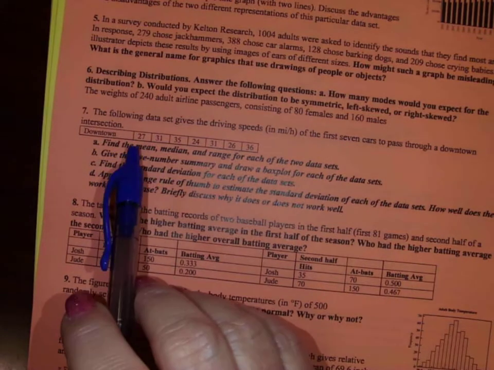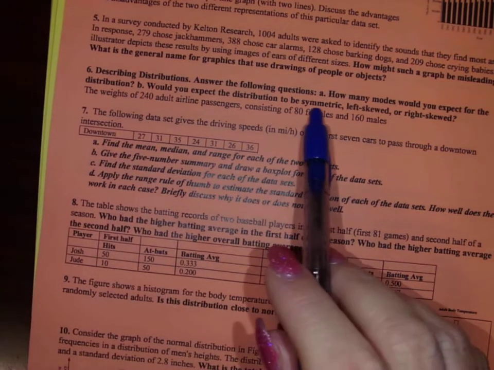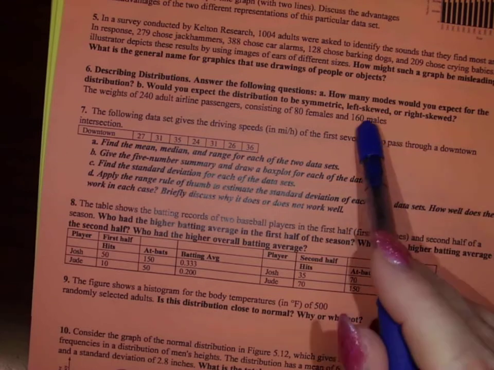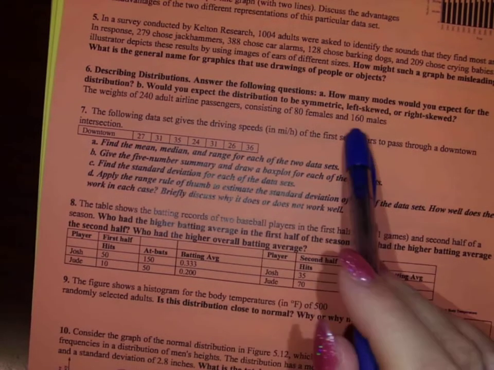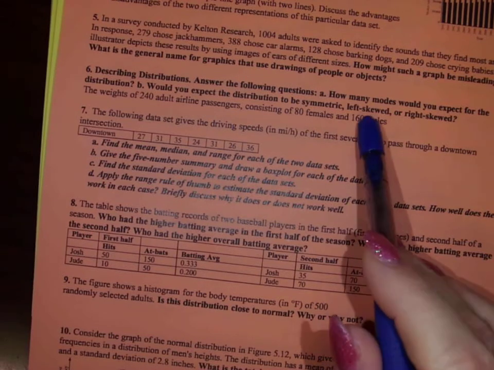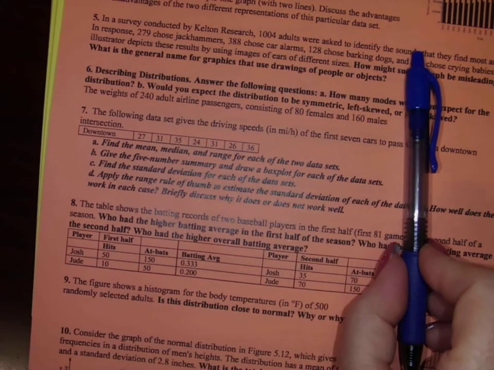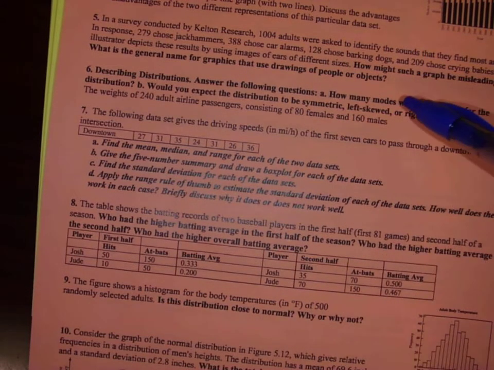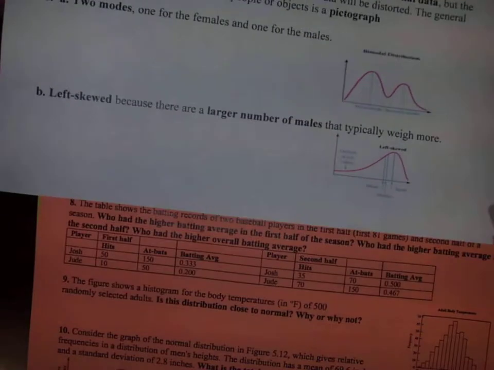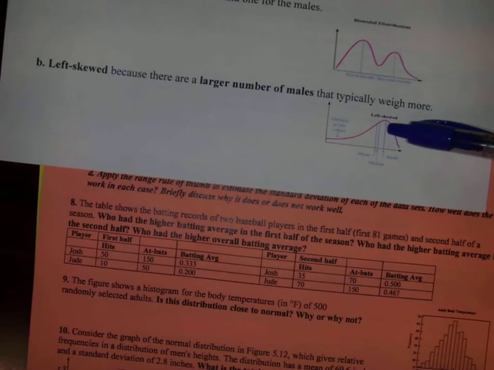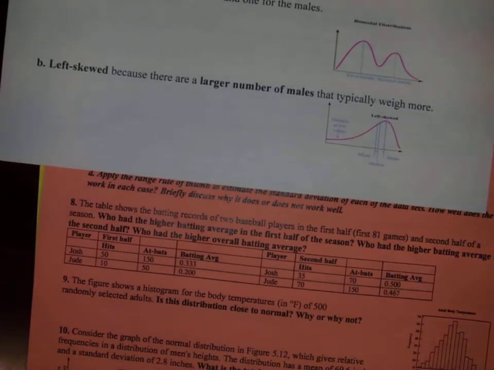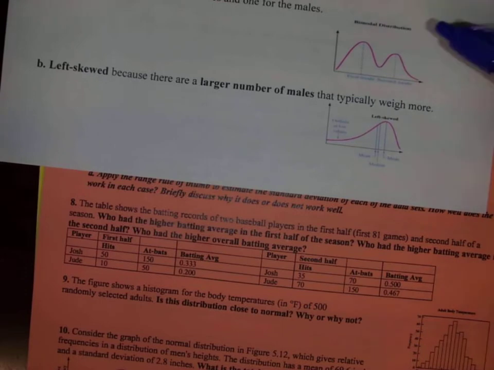And then as far as whether to be right skewed or left skewed, there are going to be a larger number of males because there's 160 males, right? And only 80 females. With that larger number of males, the graph is going to be more towards the right, and it's going to left skew towards the left. So this would be the majority of the 160 males. There's 80 females. Now, yes, we will have 2 modes.